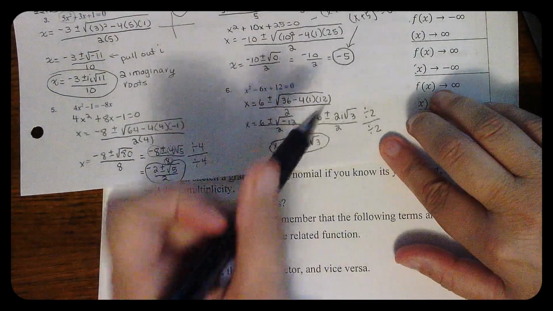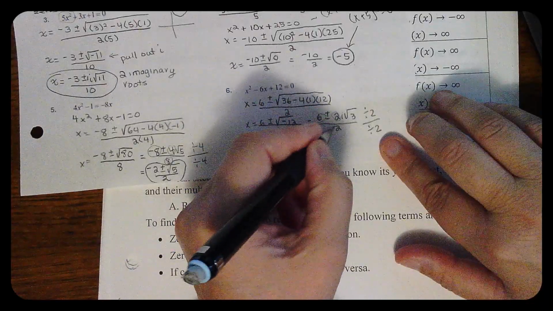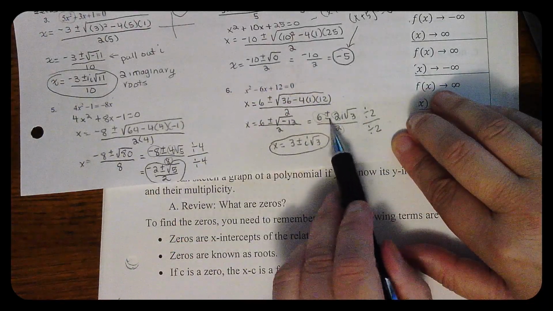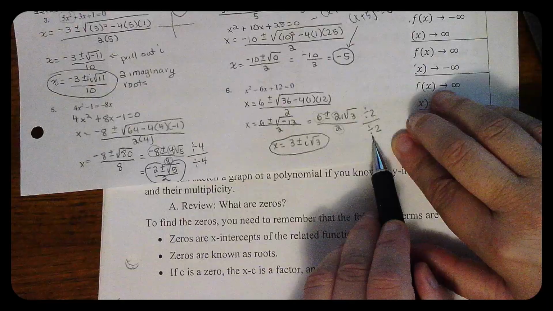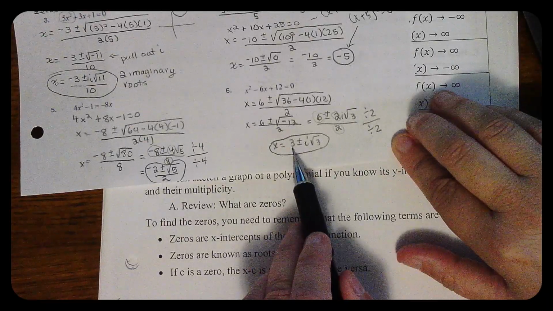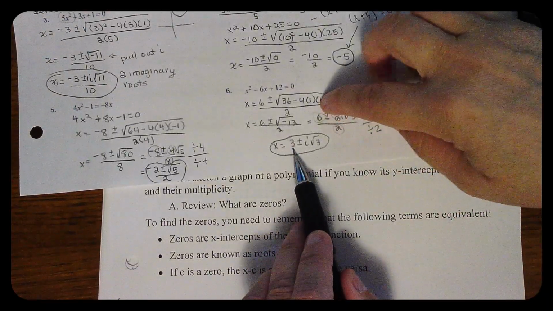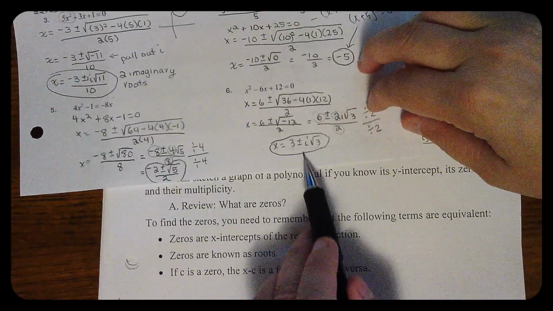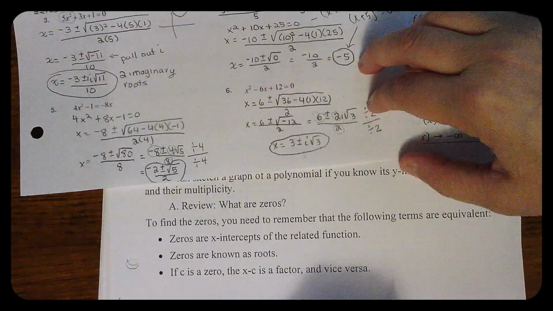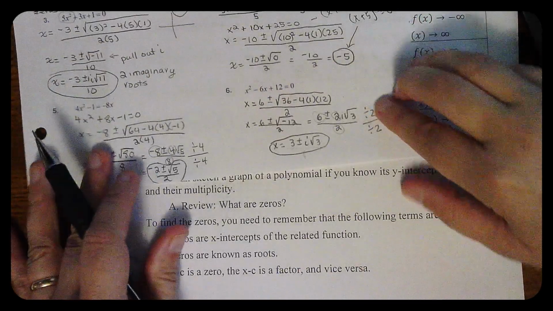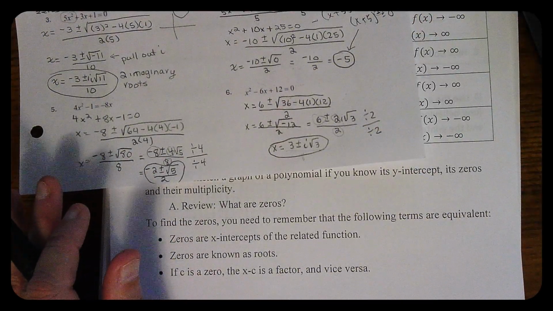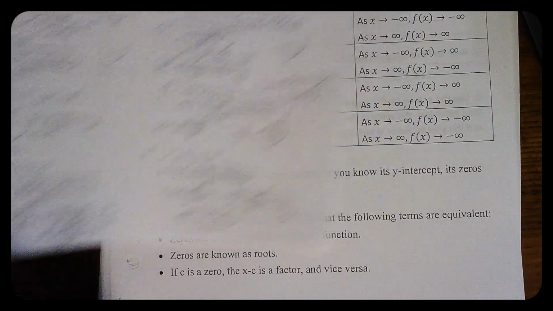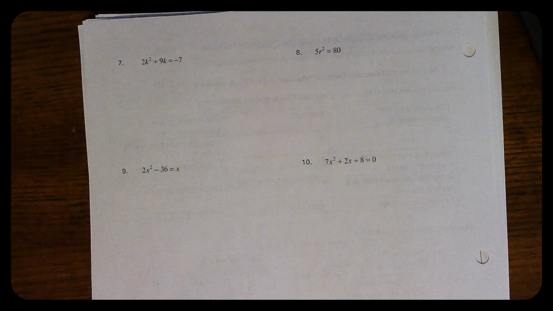Well, notice the 6 and the 2 and the 2. 2 goes into all three of those, so you have to divide that out. So that reduces to 3 plus or minus 1i square root of 3 over 1, which I didn't bother to put because anything over 1 is just the numerator. Let's see what happens on the problems on the back. So try these, and I'll come back and if anything interesting has happened, we'll talk.